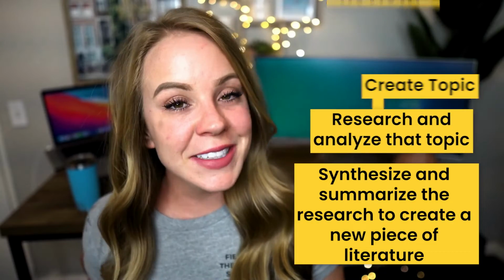And that summary is the finished product. That is the new piece of writing, or in this case, the new piece of literature. Because of this, the language you use to write and the language you use to format is different. That language goes against the traditional language you would use with any other piece of academic writing.